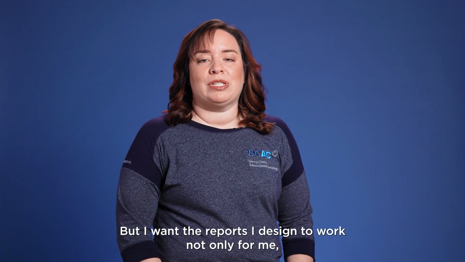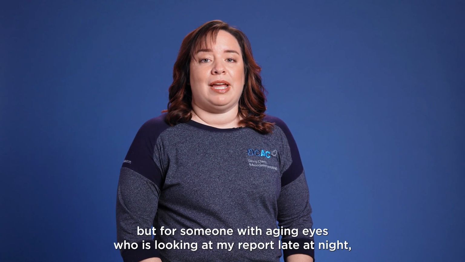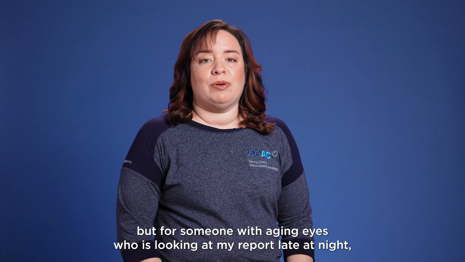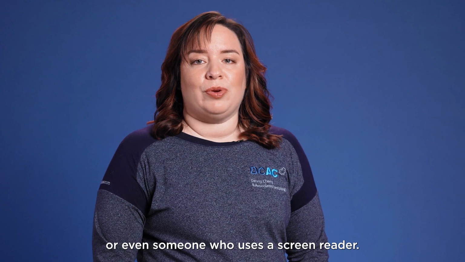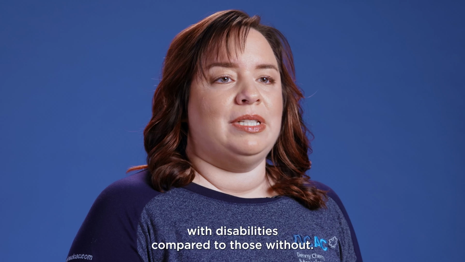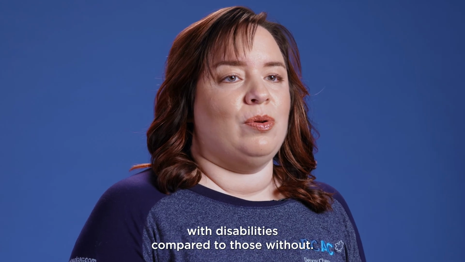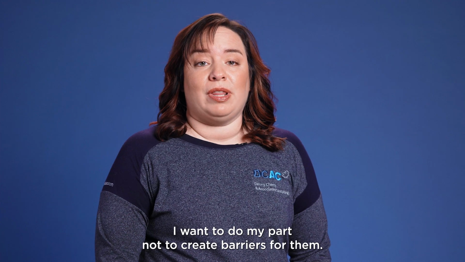But I want the reports I design to work not only for me, but for someone with aging eyes who is looking at my report late at night, or someone with color vision deficiency, or even someone who uses a screen reader. We know there is an employment gap for people with disabilities compared to those without. I want to do my part not to create barriers for them.